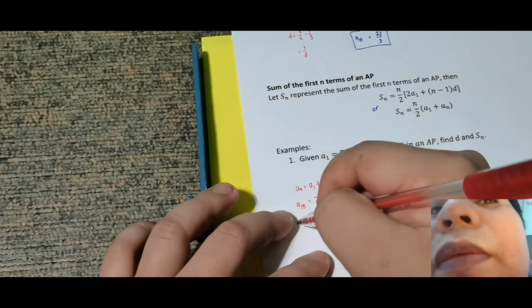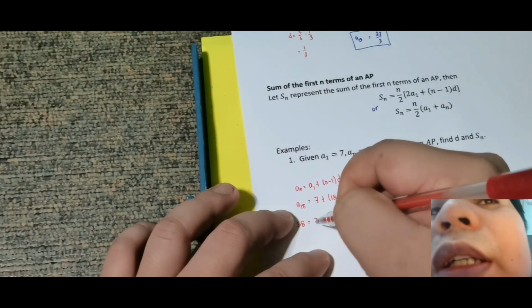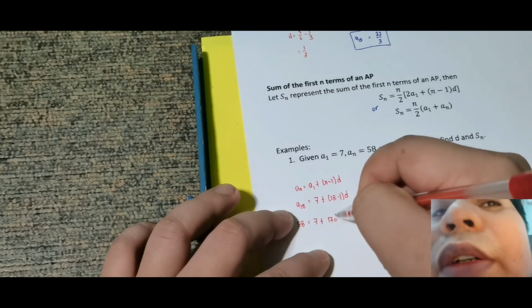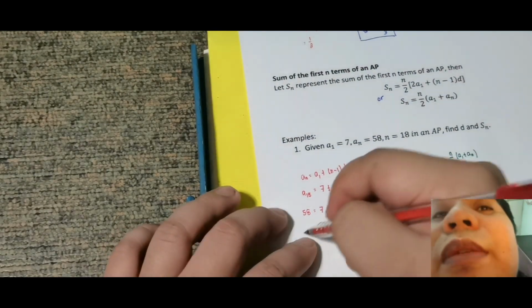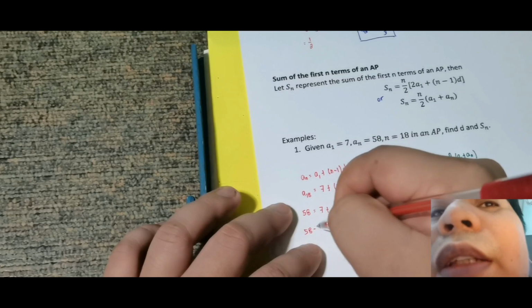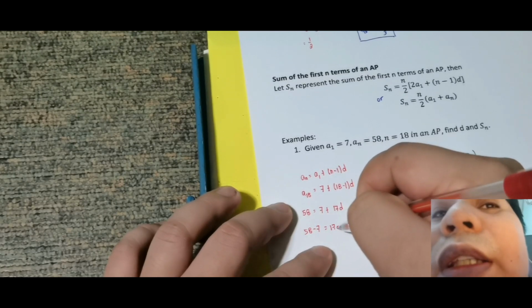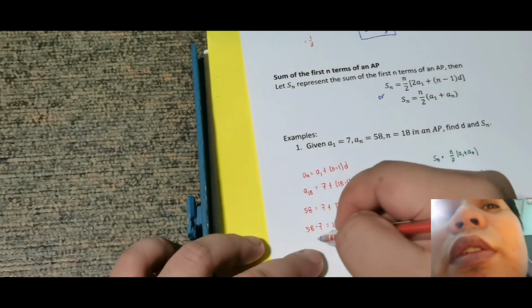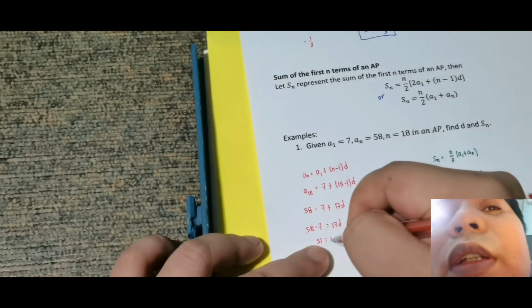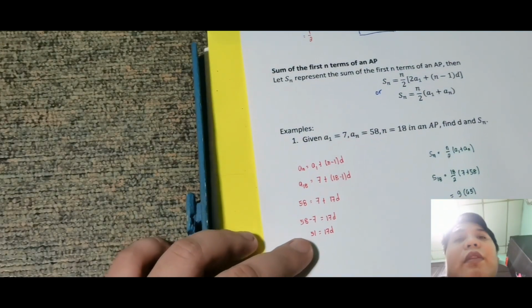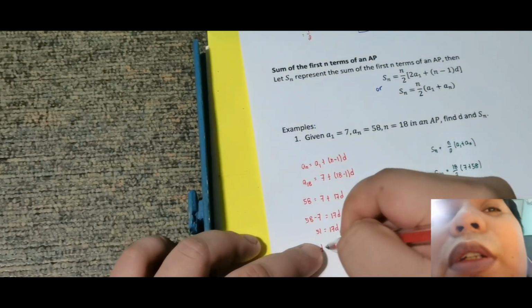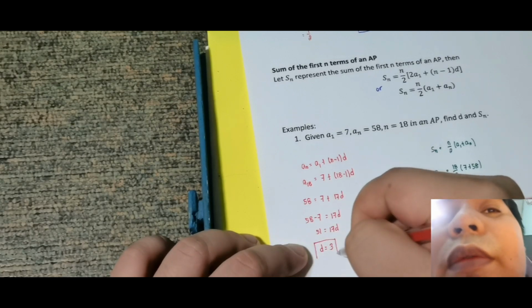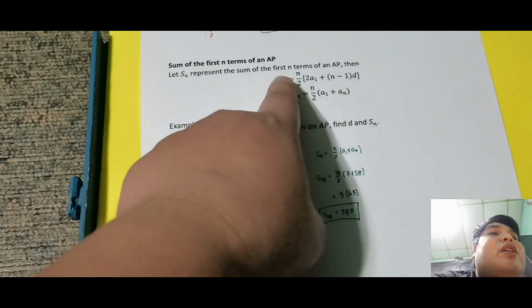Okay, so this is 58 is equal to 7 plus 17 times d or 17d. So, 58 minus 7 is equal to 17d. So, 58 minus 7 is 51. Tama. So, 51 is equal to 17d. So, obviously that is 3. So, d is obviously equal sa 3.